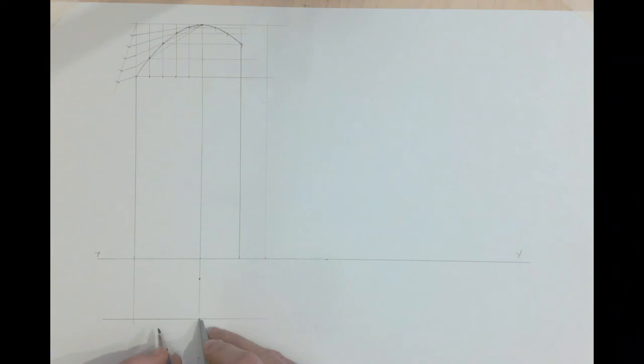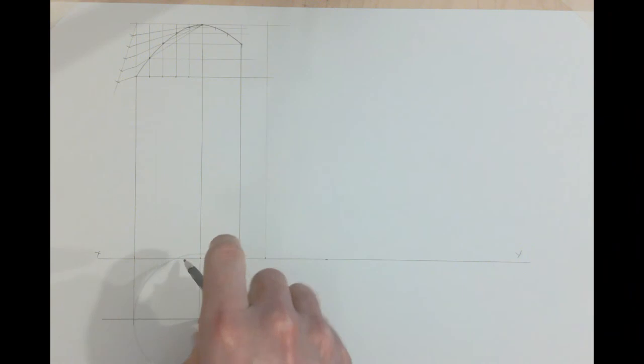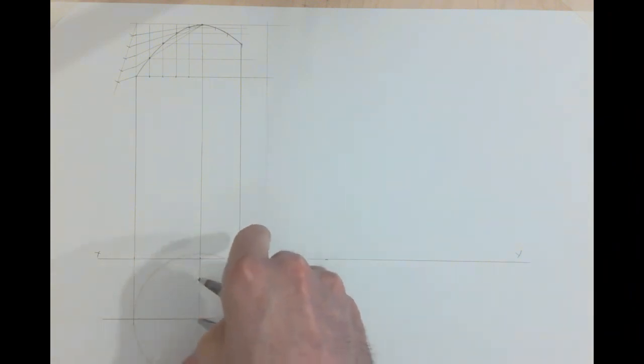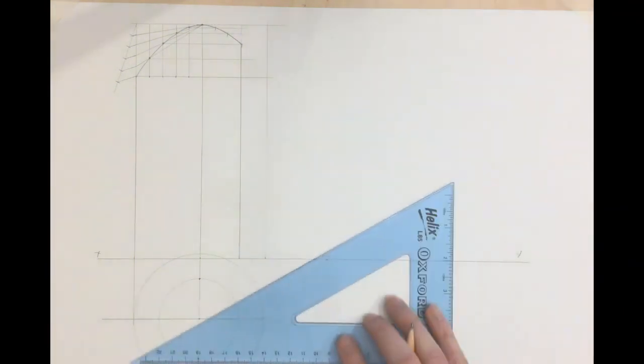Okay, compass there, set it to the radius of the major axis and draw in the circle. Keep it light because it's only construction. Then set it to the minor axis and draw in that circle as well. Divide up my circle now, 30/60 set square, 12 equal spaces.